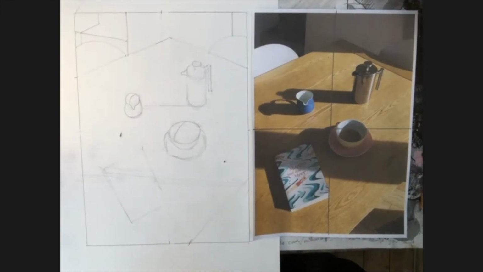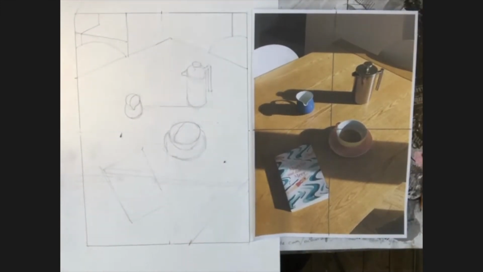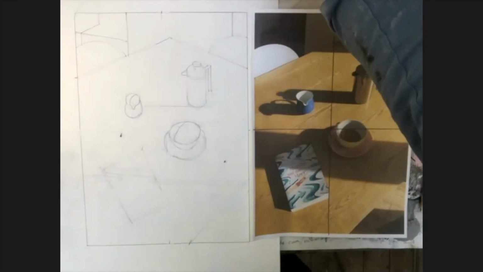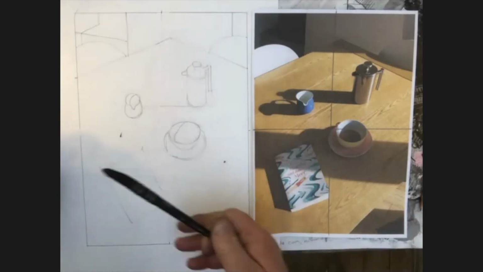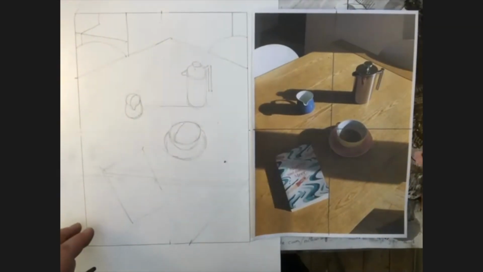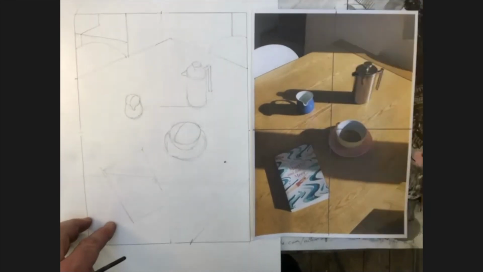If I can find, hang on just a second. So I went and got myself a bigger brush to make this a wee bit quicker. There's the wash.